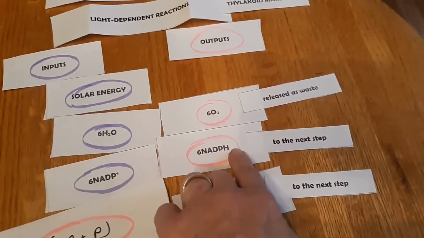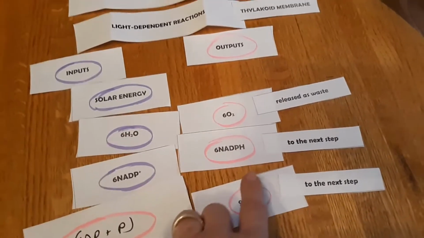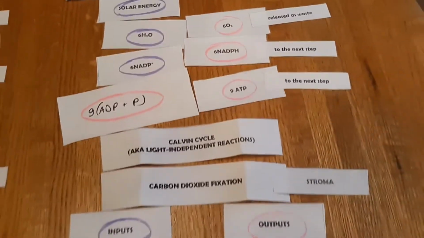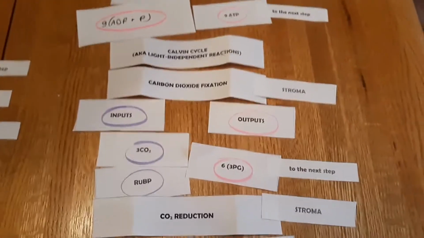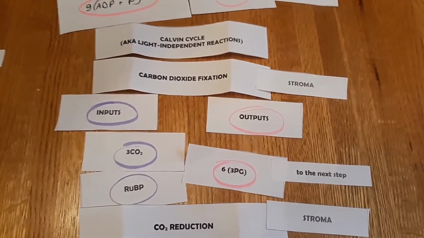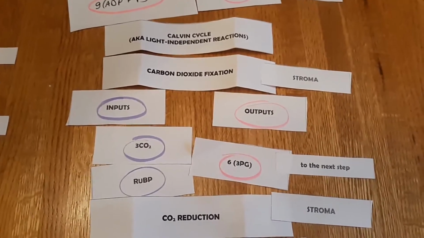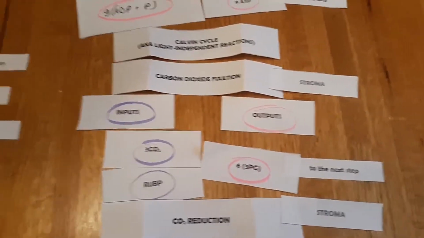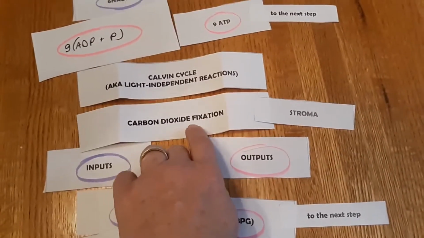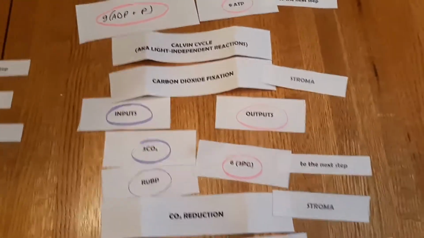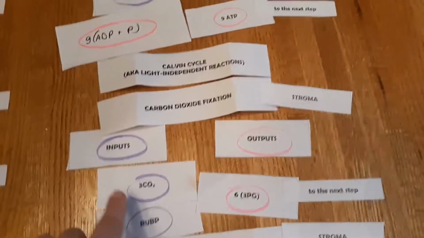The hydrogens for the glucose come from the water. The carbons come from our carbon dioxide. That doesn't even enter into the process until we get into the light-independent reactions, or the Calvin cycle. It has 3 steps. Carbon dioxide fixation. We're going to fix our carbon dioxide by putting those hydrogens on.